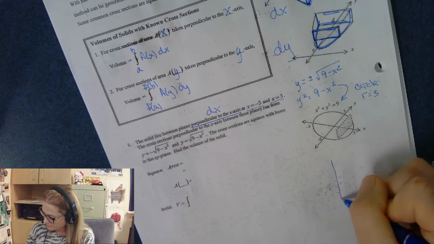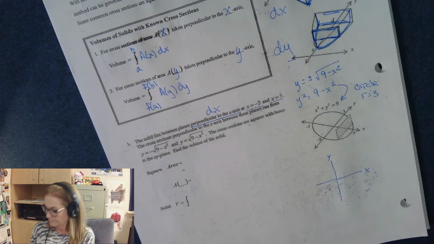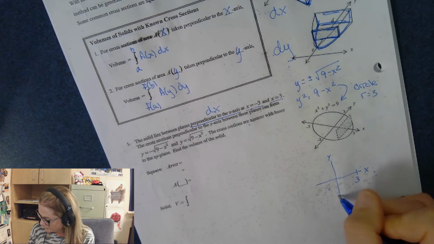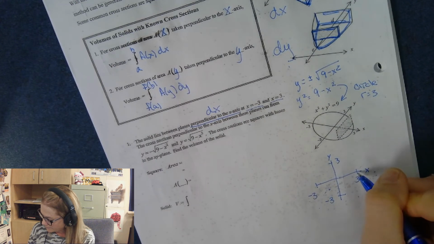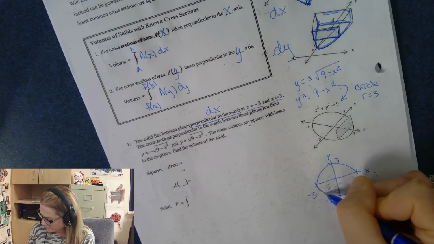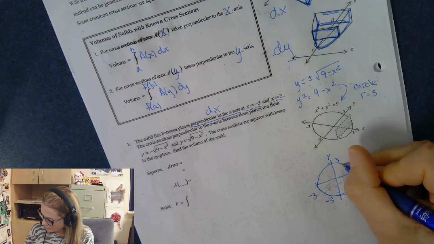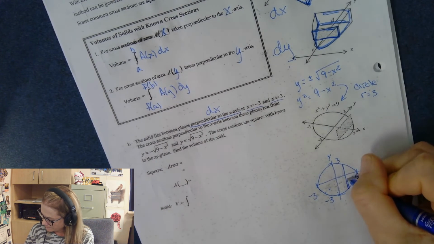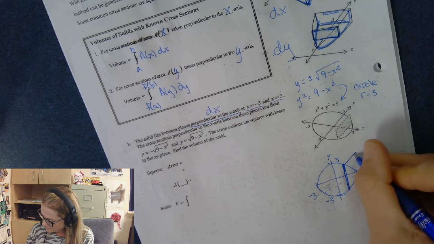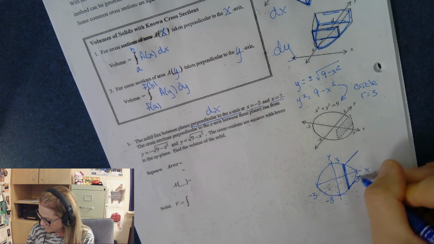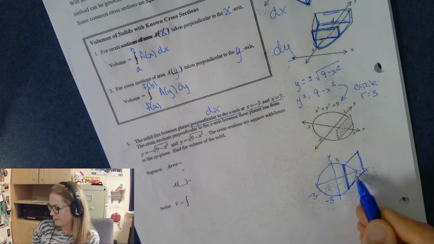I'm going to graph it. I don't really like it at a slant, so I'm going to graph it here. All right, so we're out 3, negative 3, negative 3, 3. There's my circle. That's my floor. And we're raising squares. So here's a representative square. Okay, so there's that. And let me draw that a little bit. Try to give it a little 3 dimension. So there's that. And we're going to have infinite squares, right?